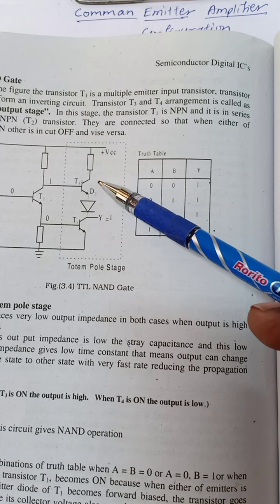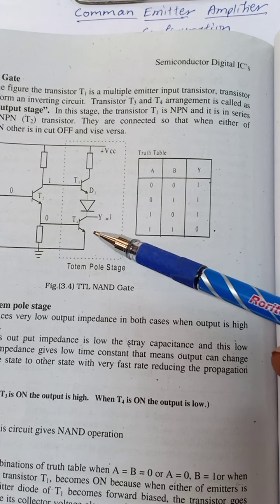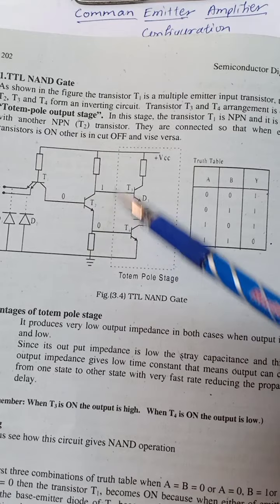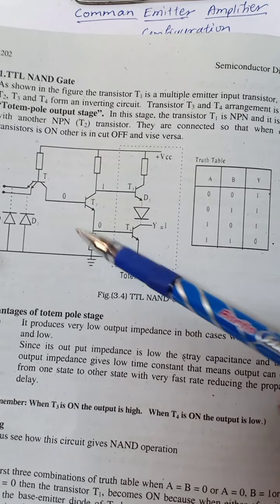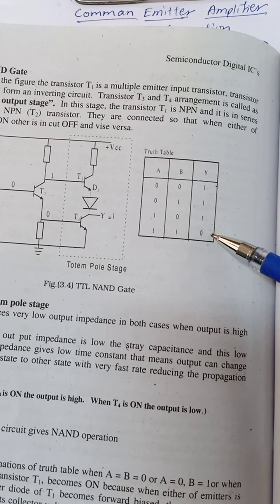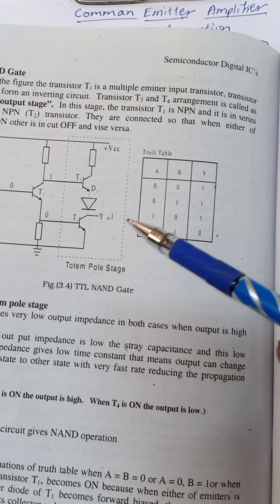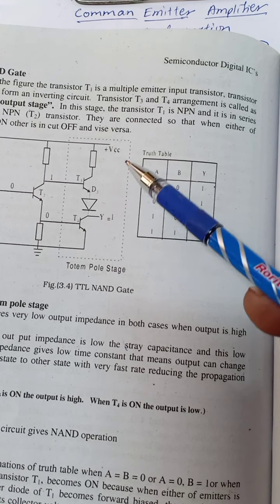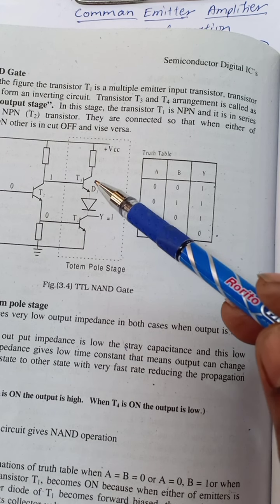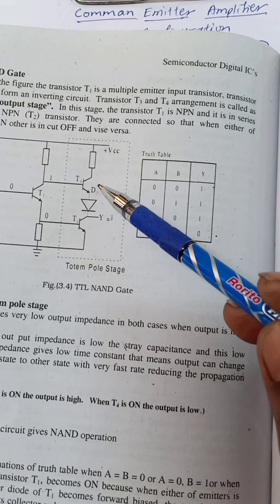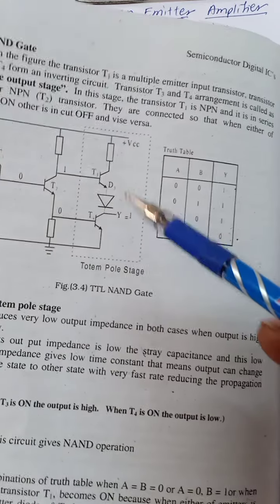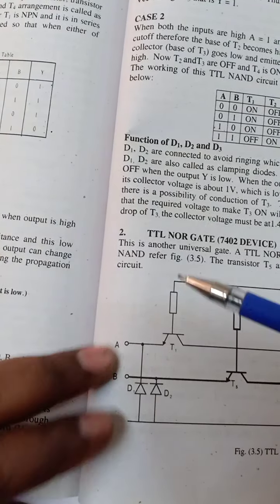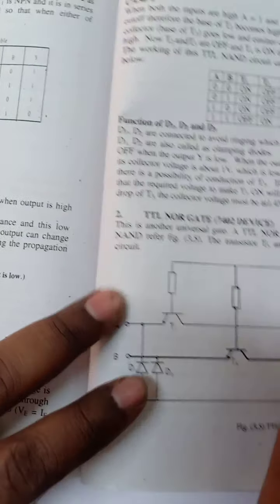How it turns on and how it remains off is given by the transistor conditions. Finally when output is 0, this is turned on, and by using this diode it is prevented from turning on, it remains in an off state. So this is case 2. So we know the functions of the diodes now.